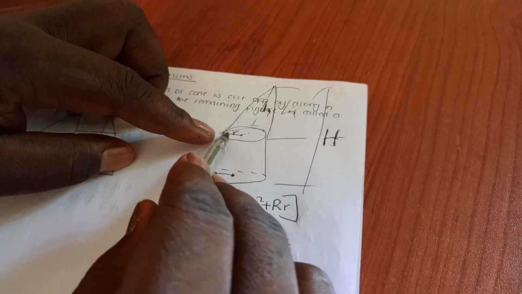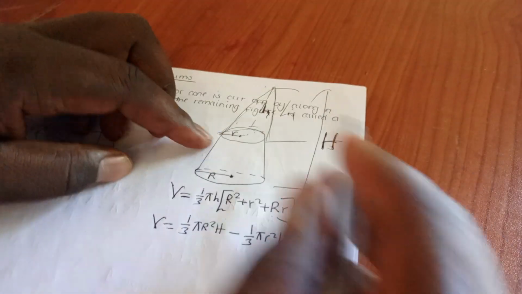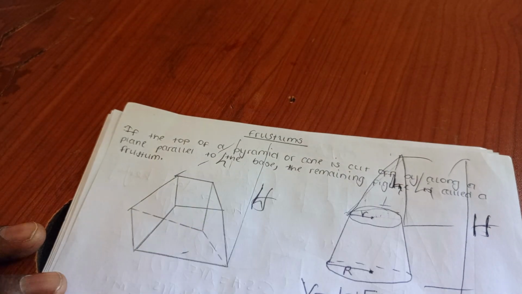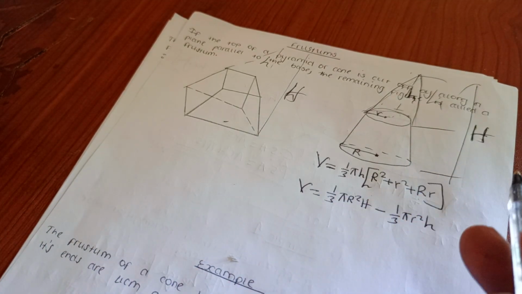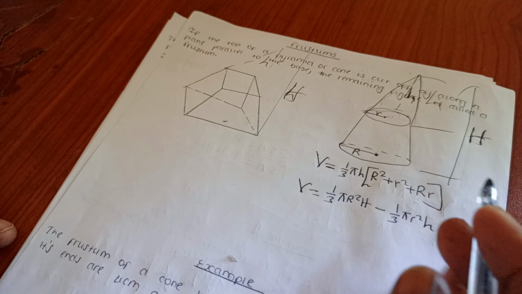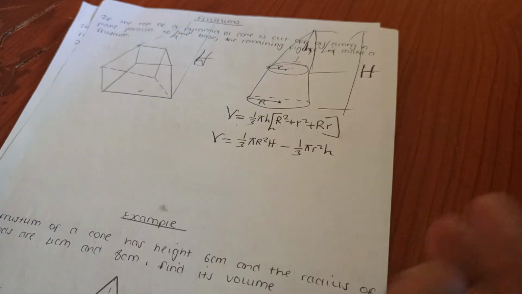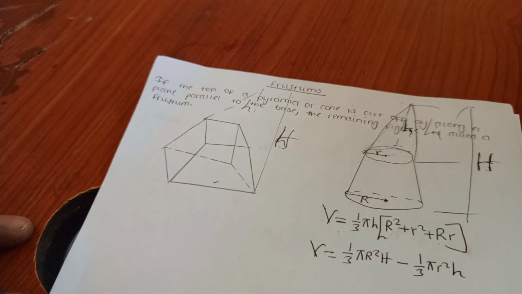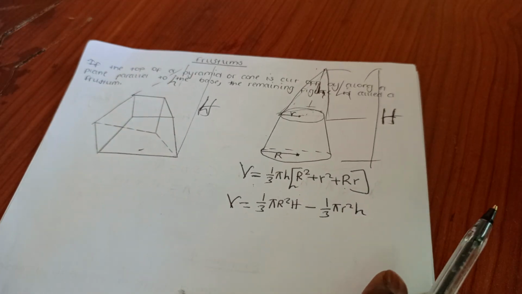Don't forget, we have a small radius, bigger height, and small height. Even here we are going to do the same. We have a small height here, and from here to here, the bigger height. All together? Good. So these are the two formulas. But if you want, you can use just one formula. There's no problem. You can use this one or that one, and you get the same answer. We'll try to do some more questions and examples in the next video.